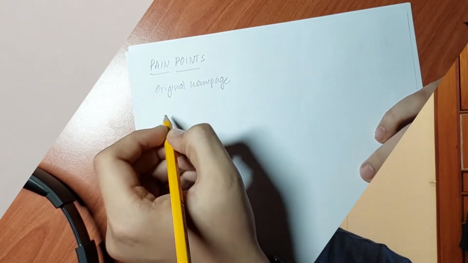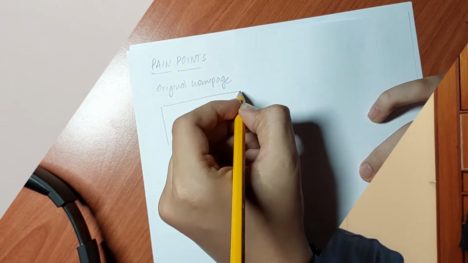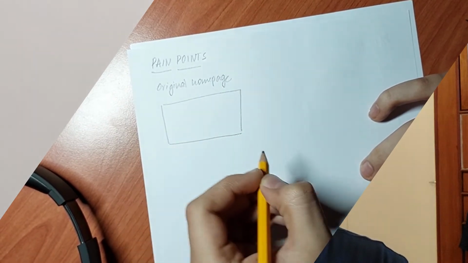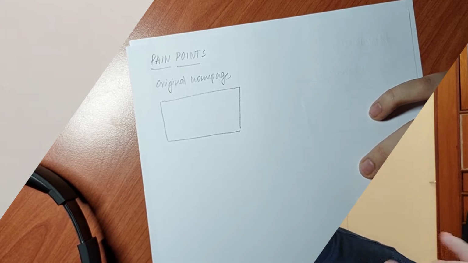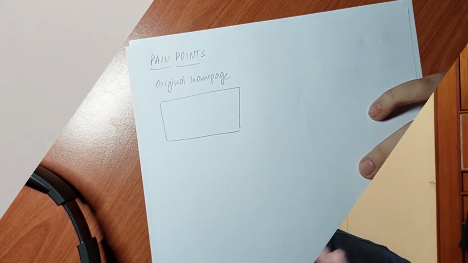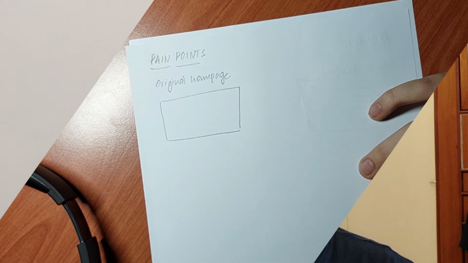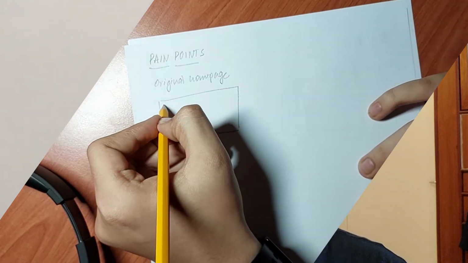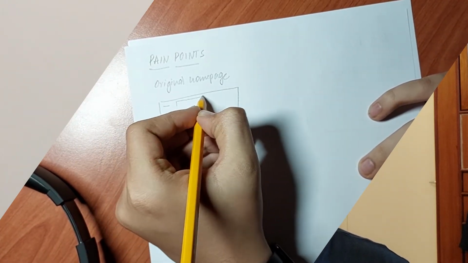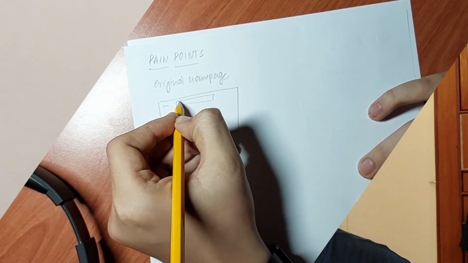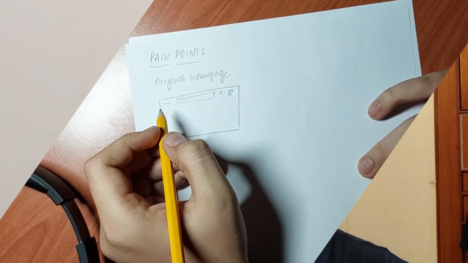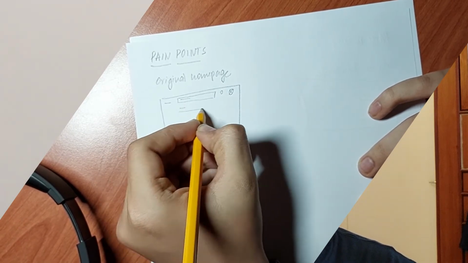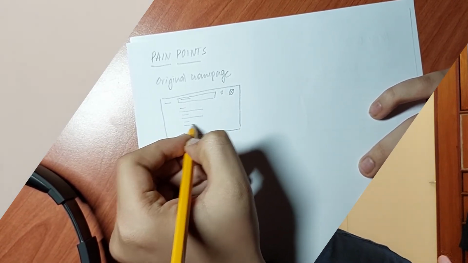So as you can see, I've drawn a layout or sketch of the original Google web page as it is right now. And if you observe, there are a lot of blank spaces. I mean, there's nothing on it. It's just blank space. It may be a good thing at certain times, but it can also be a little bad. So that's why I thought I'll keep that as a thing to work on.